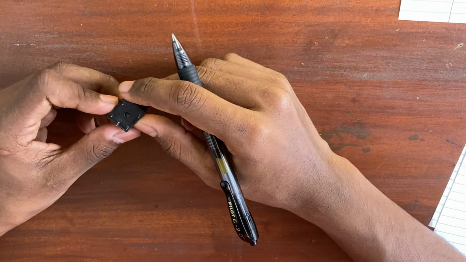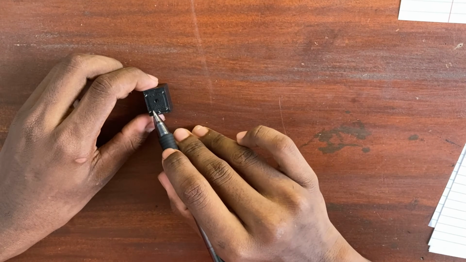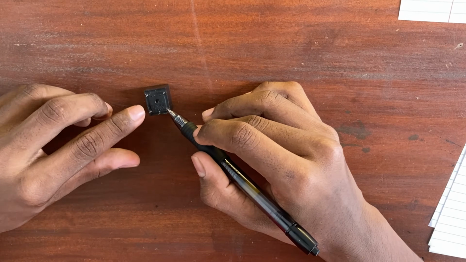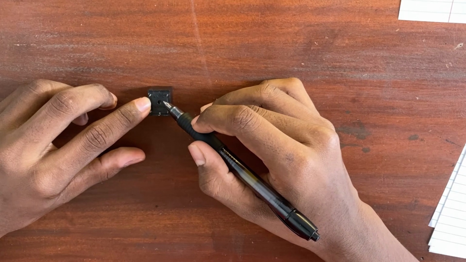This is a relay. It has a coil and a switch. When you power the coil, it creates a magnetic field which pulls the switch on like this.